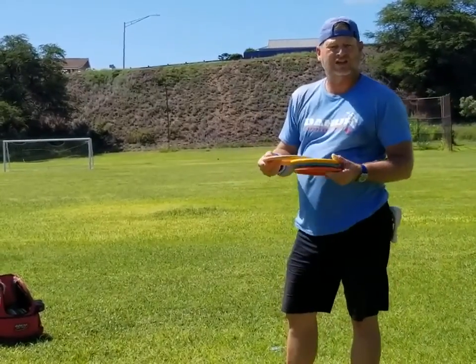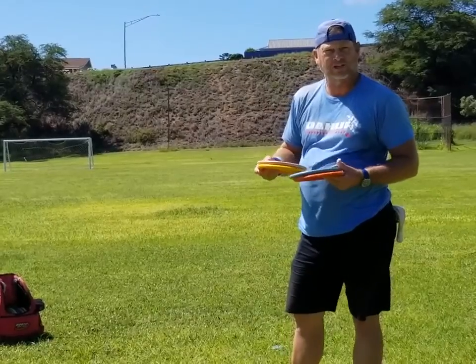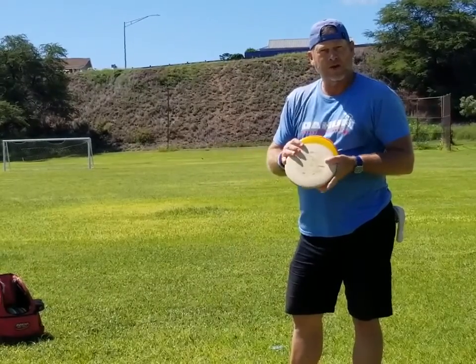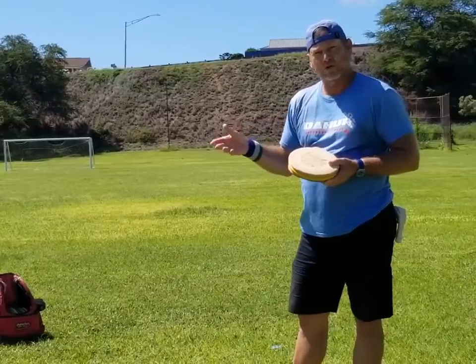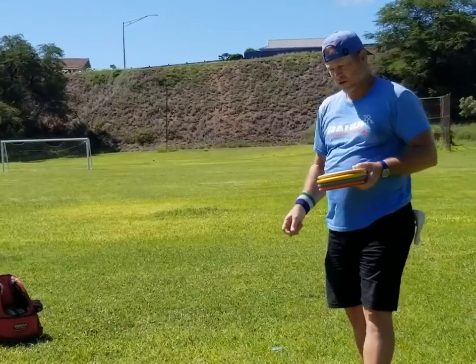And it's pretty much with every disc that's got some kind of overstability to it. You could throw overstable mid-ranges, or your fairway drivers, or your drivers. But every disc has two flight patterns.